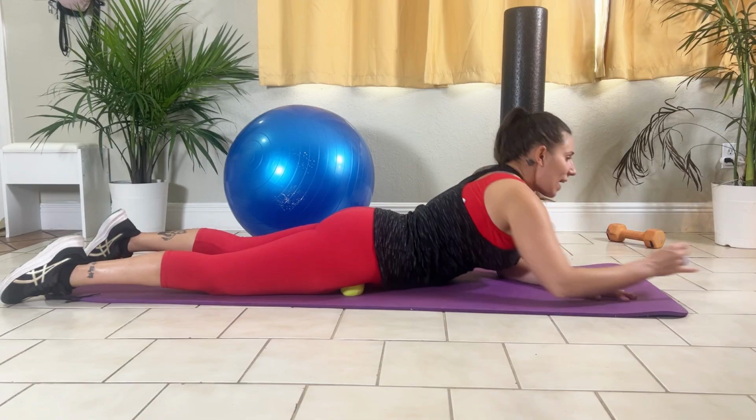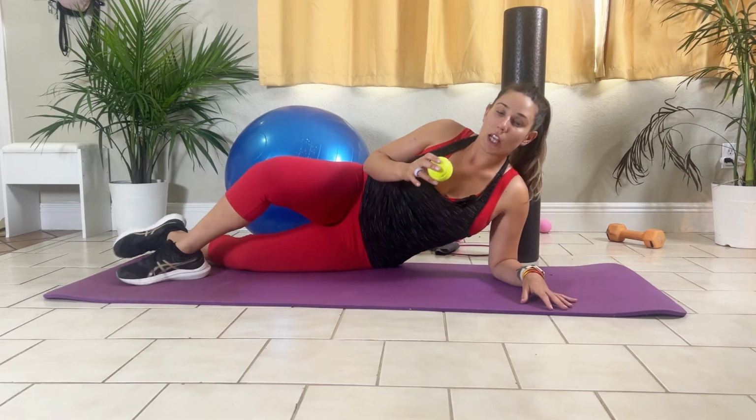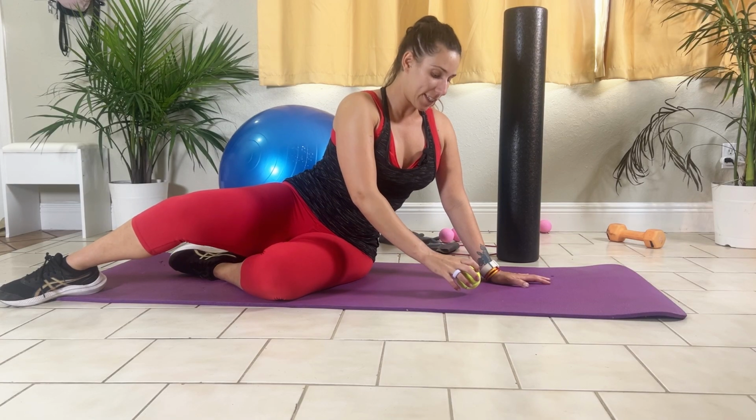Nice. You can also do this against a wall. I'm going to make a separate video in case you cannot come to the floor. We can also do this on the wall.